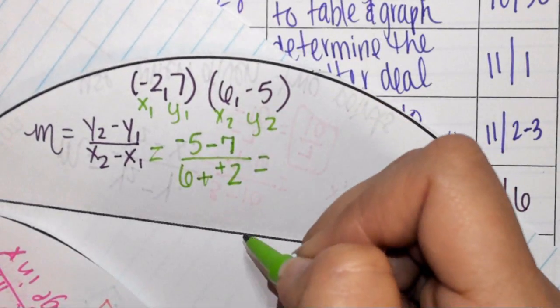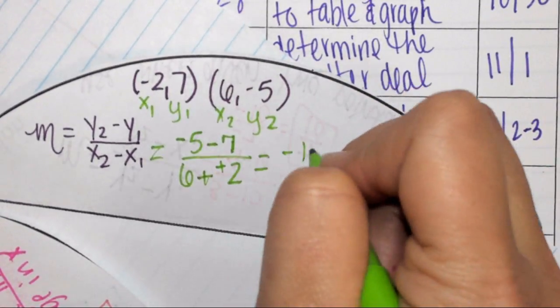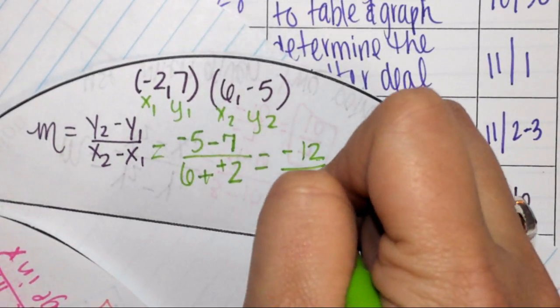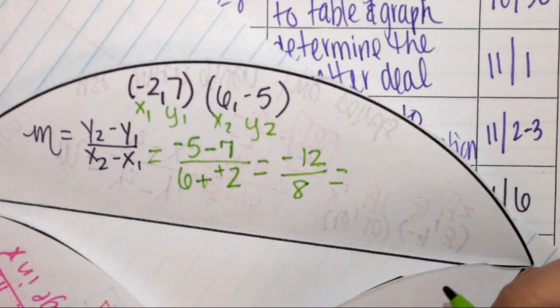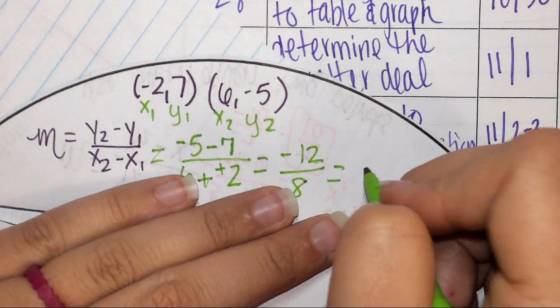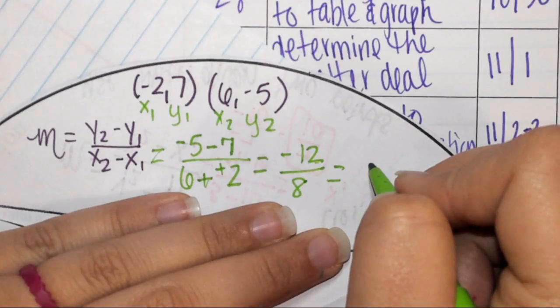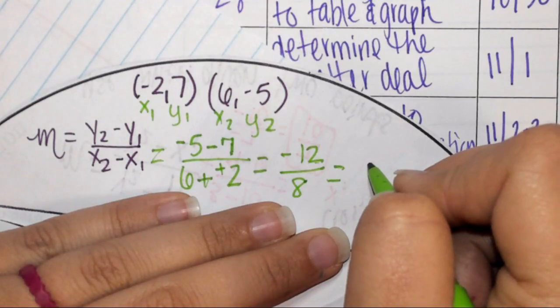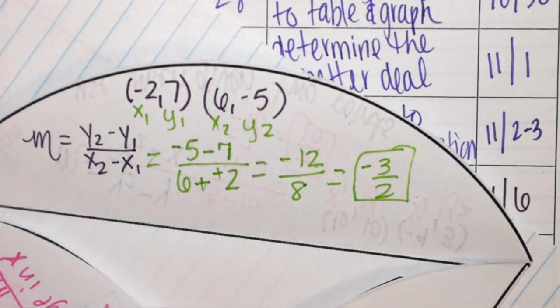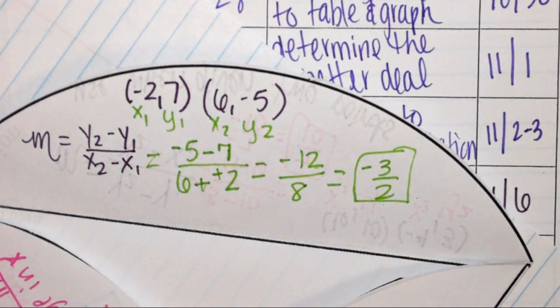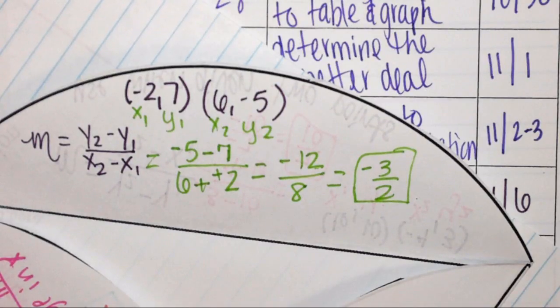Alright, what is -5 minus 7? And what is 6 plus 2? And what does this reduce to? Yes. -3/2, -3 divided by 2. Good, both of you take a point. Does everybody see how we did that? Does anybody have any questions? Okay, open it completely. Let's see the Deathly Hallows.